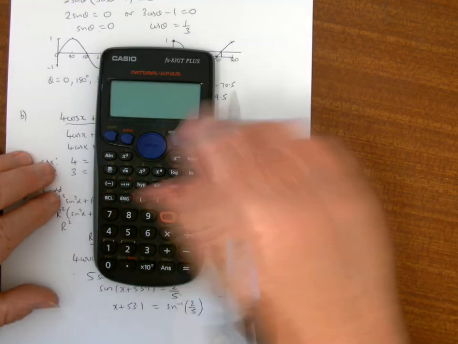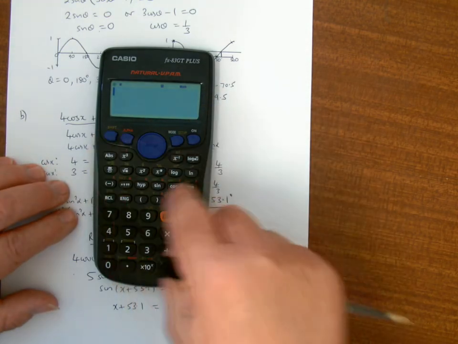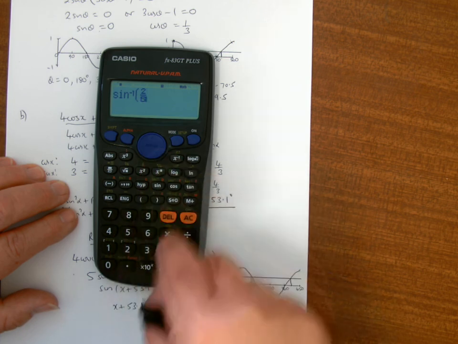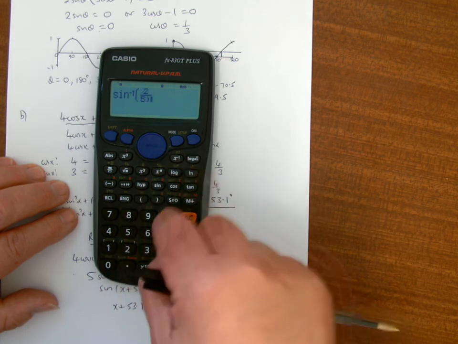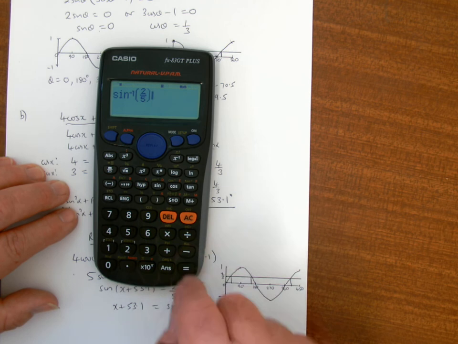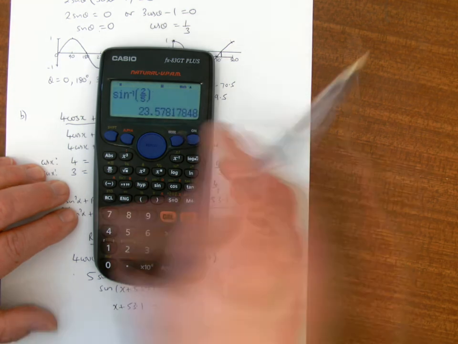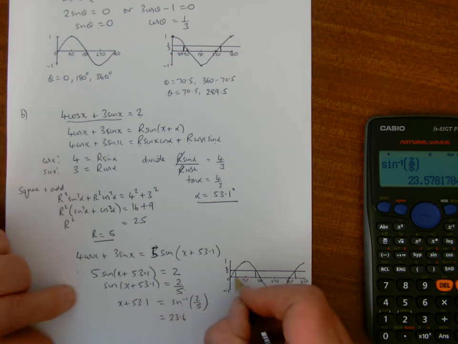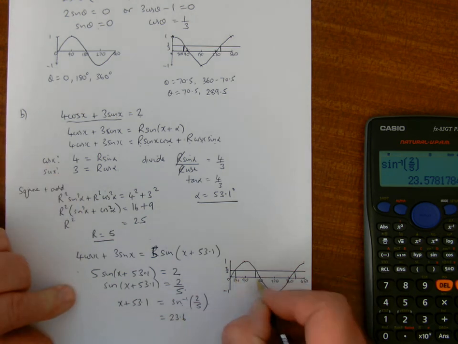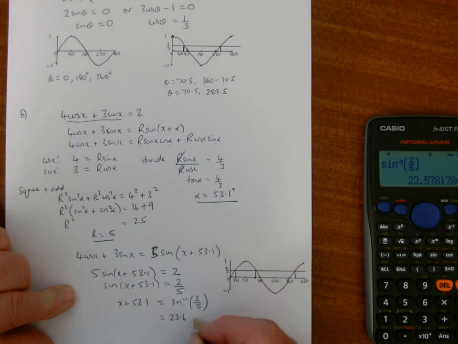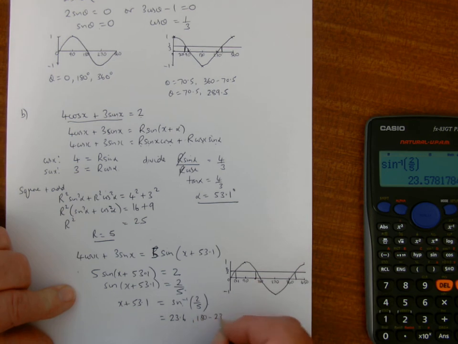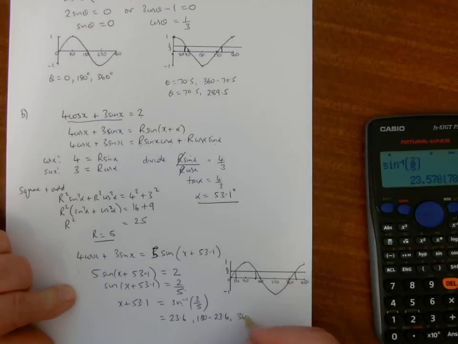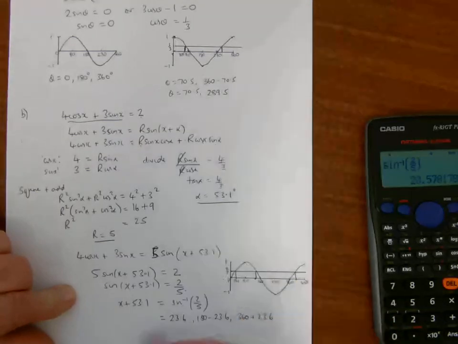Okay, so plus shift sine of 2/5. That's 23.6. So this angle is 23.6. So to get this angle is 180 minus 23.6. And the one that goes past is 360 plus 23.6.